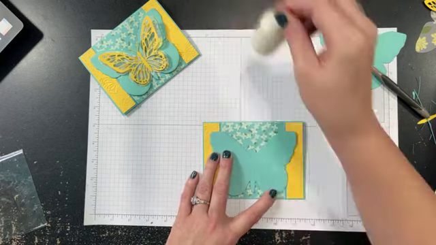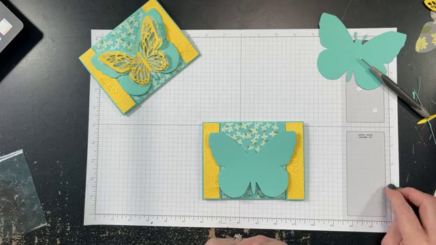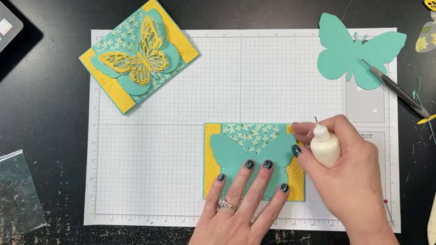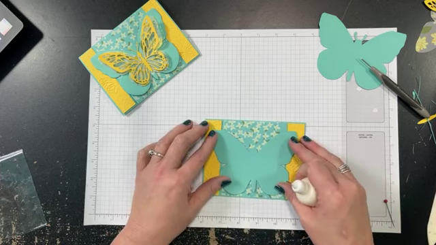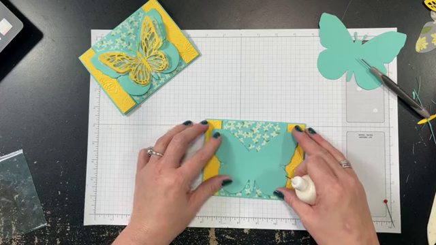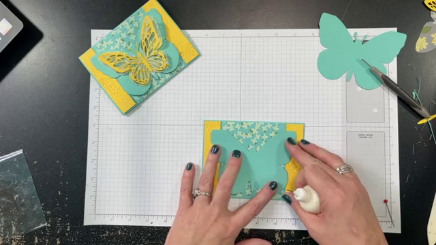I have mine in a little precision bottle because this glue is kind of messy. I'm not a huge fan of wet glue because you get all sticky. Me and it don't work well together. We don't jive.